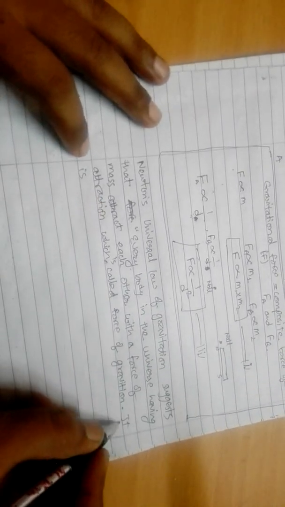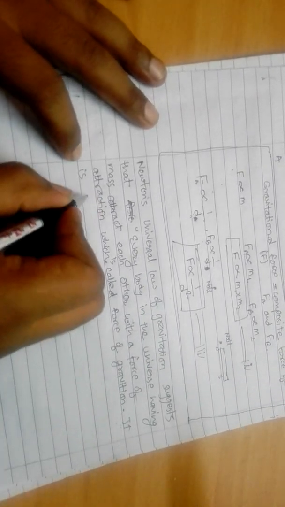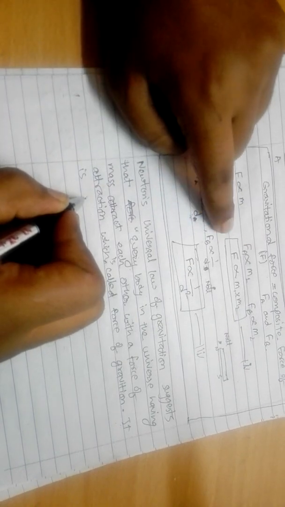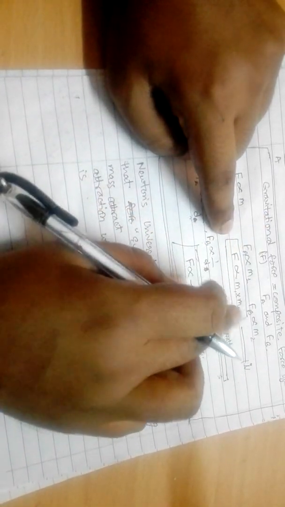Now that force of gravitation, F is proportional to m1 into m2.